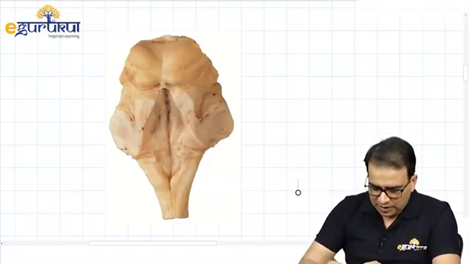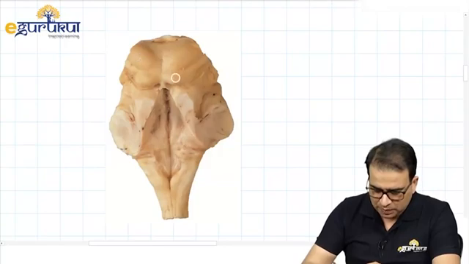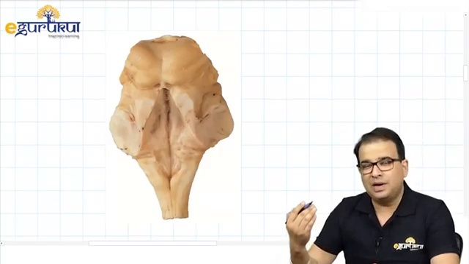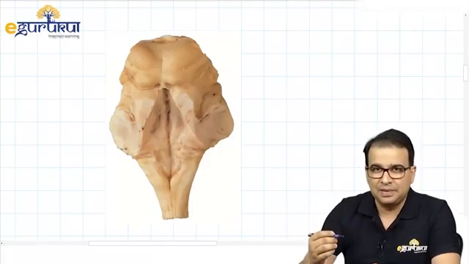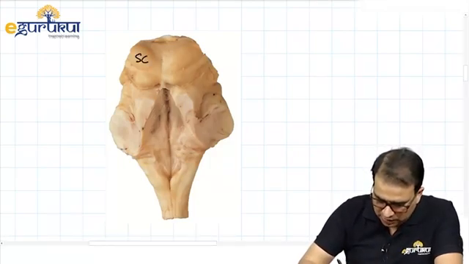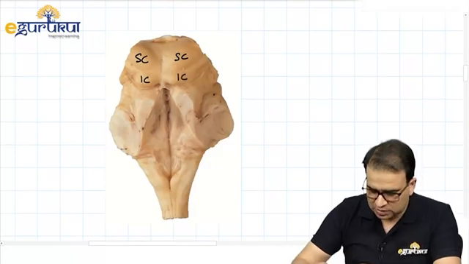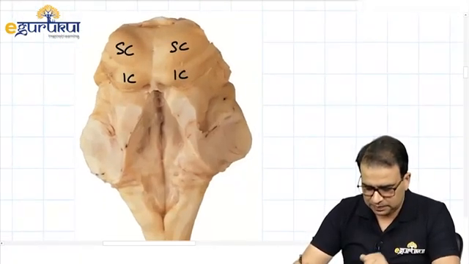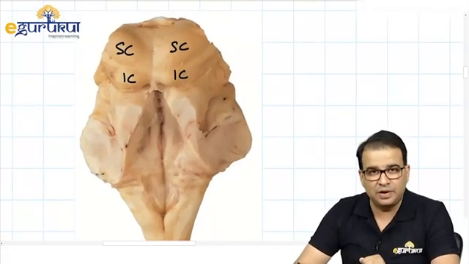So right now, if you look at this portion here, it is the midbrain part, and the dorsal part of the midbrain, as you all know, is called the tectum. The tectum is made up of two colliculi. This here is the superior colliculus, and just below that is the inferior colliculus here. So you're looking at the superior and the inferior colliculus.